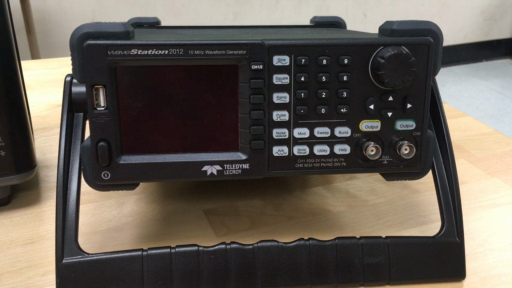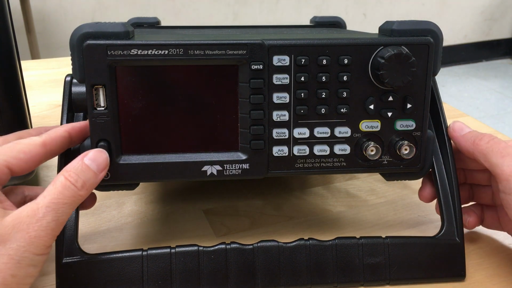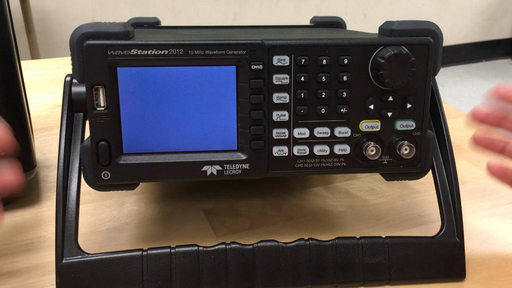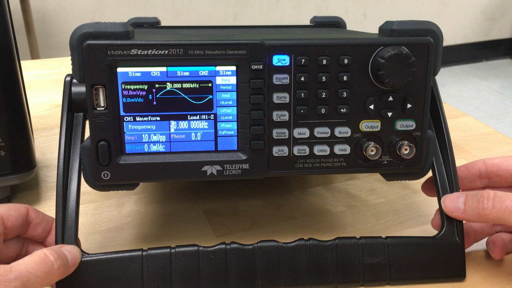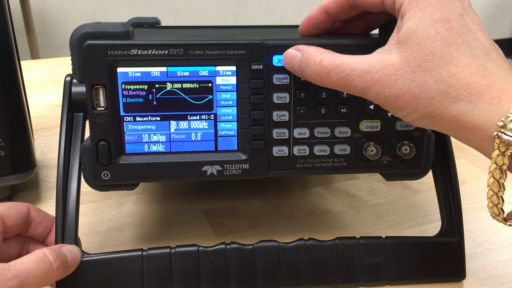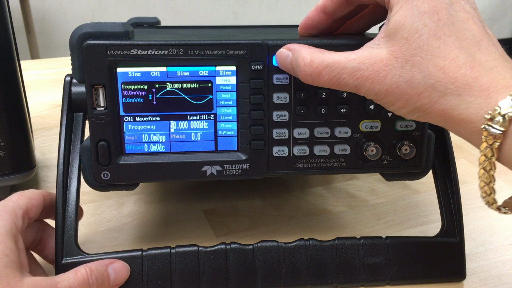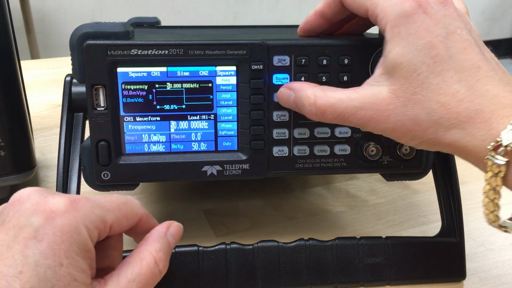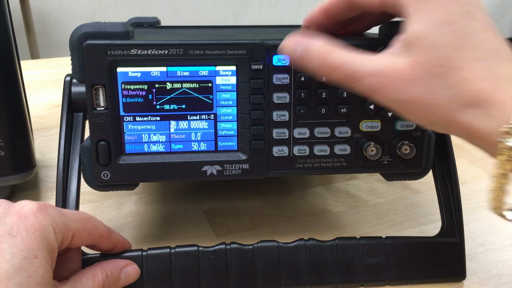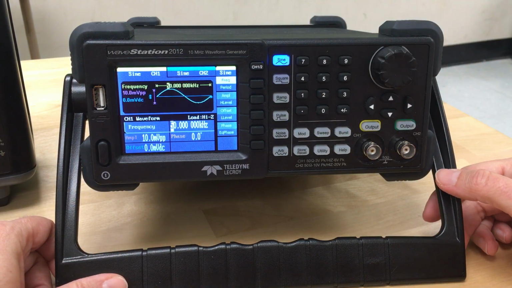This is a function generator or signal generator. It does what it says. It generates a signal according to our specifications. So right now I'm displaying a sine wave. I can display a square wave on the screen here, ramp, and so on. But I will want to use a sine wave.